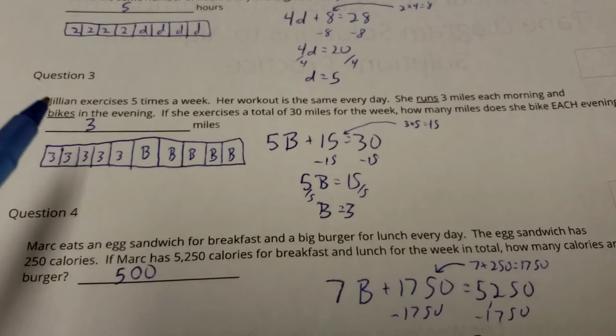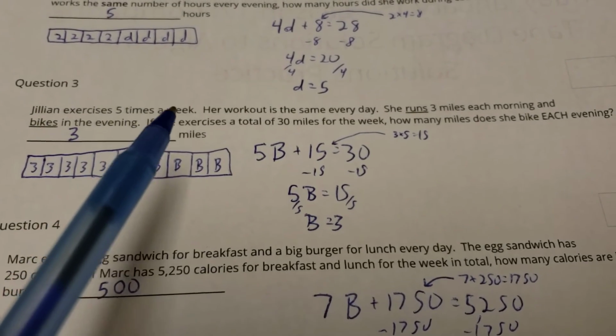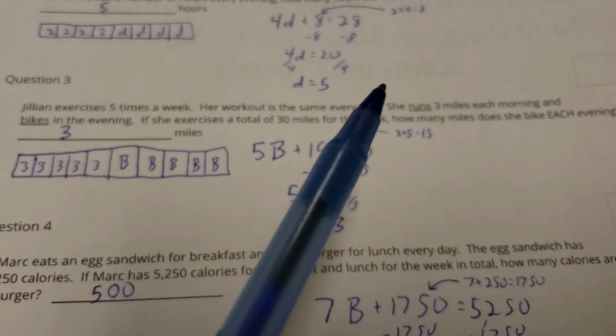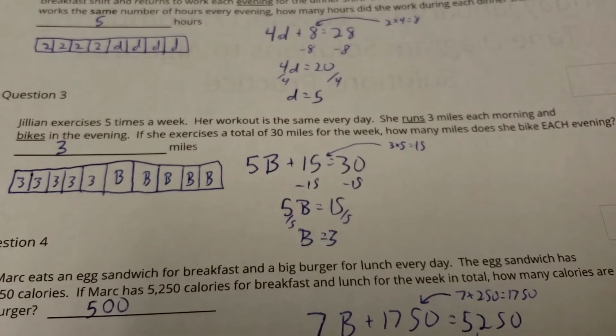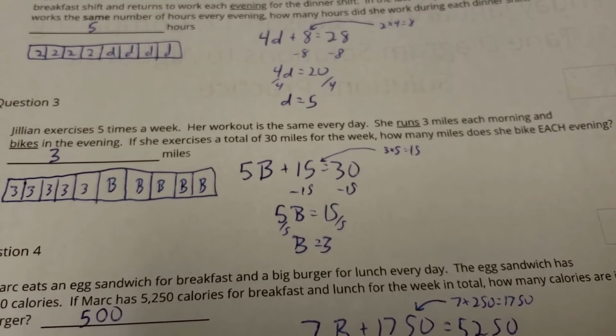Question 3, Jillian exercises 5 times a week. Her workout is the same every day. She runs 3 miles each morning and then bikes in the evening. If she exercises a total of 30 miles for the week, how many miles does she bike each evening?